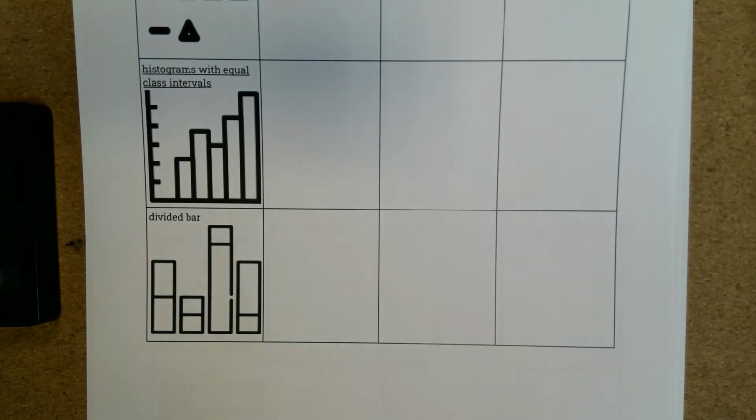Divided bars allow us to, much like a bar chart, show us categories of data. But whereas a bar chart only allows us to show one category, with a divided bar we can break up those categories into subcategories. So we might have a number of men and women and be able to divide that up by age group. We may have a number of people who have responded to a survey who are from different backgrounds, but we can break up their responses: strongly agree, disagree, etc.